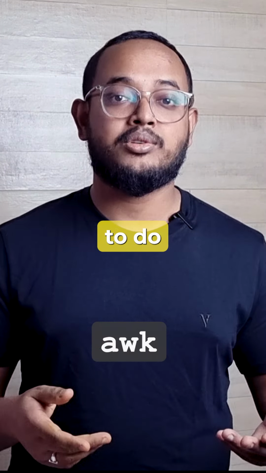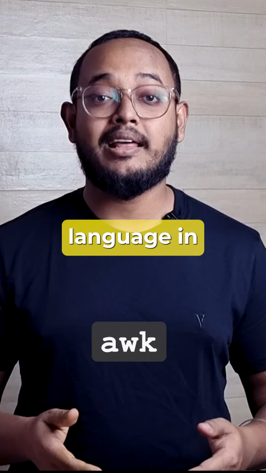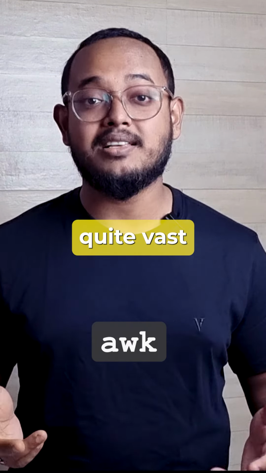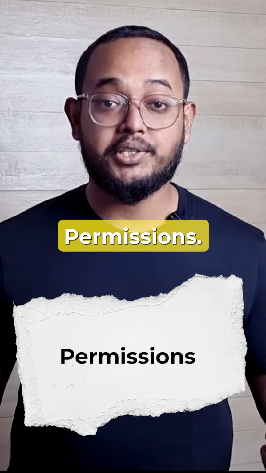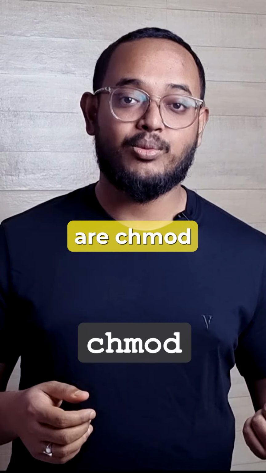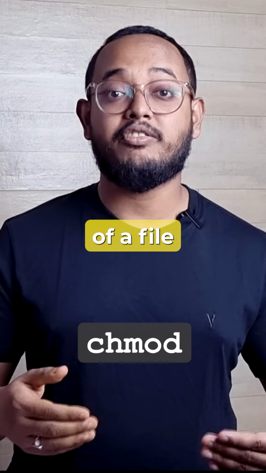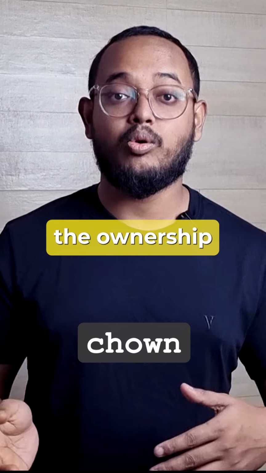Awk can also be used to do text manipulation. It is a programming language in and of itself. It's quite vast. I can make an entire video for it. Permissions. The two important ones are chmod, that you can use to change the permission of a file, and chown to change the ownership of the file.